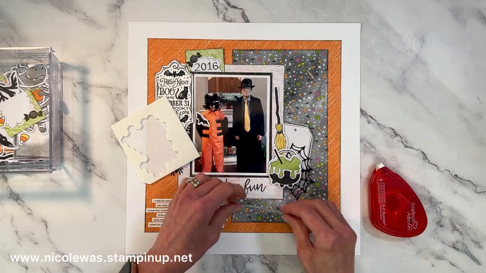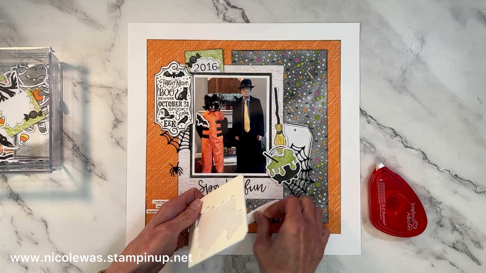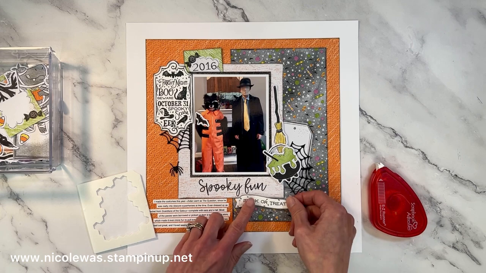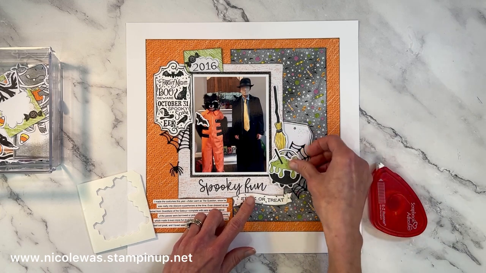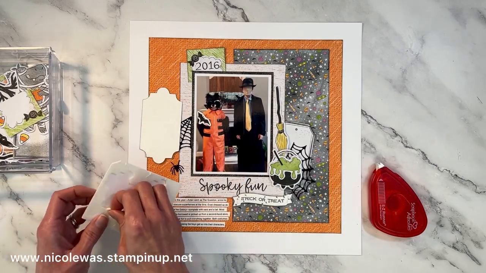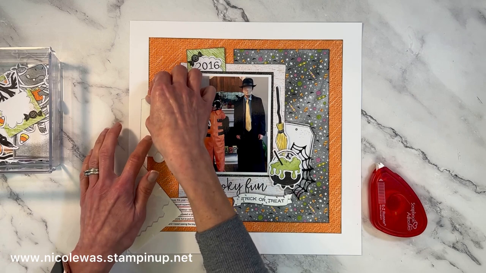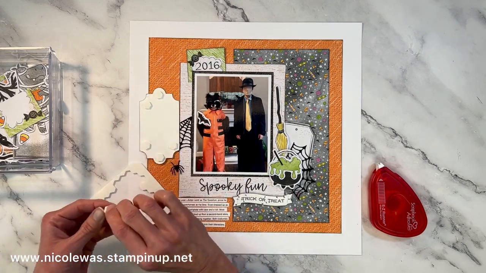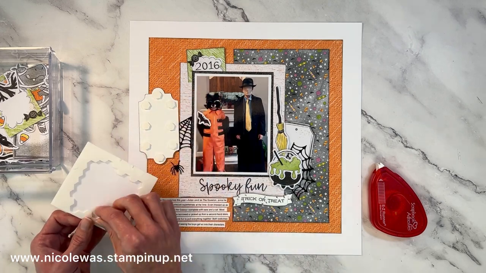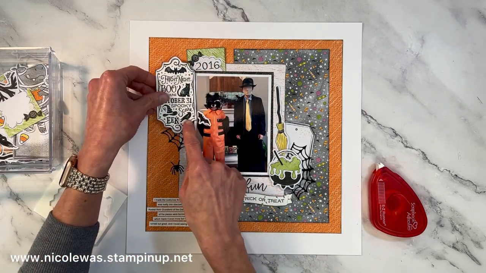I did speed this up quite a bit, and I've already attached the base layers to the layout, including the tags and the spider webs in the lower right cluster. I'm using a good amount of foam pieces to prevent the embellishments from collapsing once the layout is in the album. I'm placing dimensionals under the cauldron, the trick or treat banner, and that stamps sign. I'll remove the adhesive backing off camera.